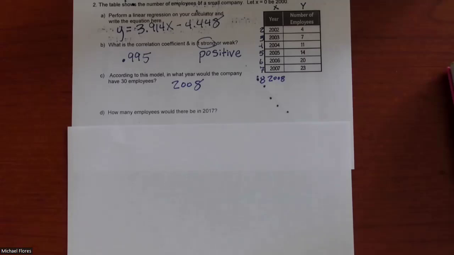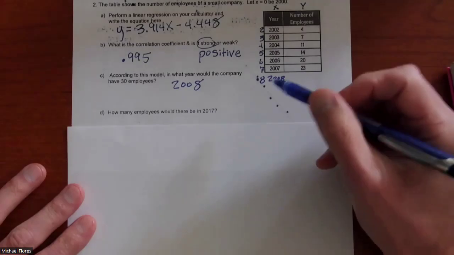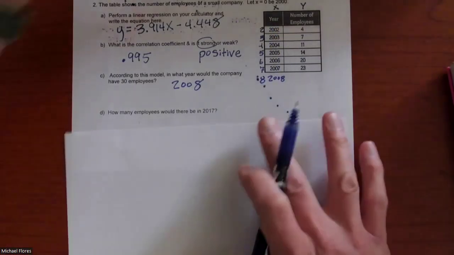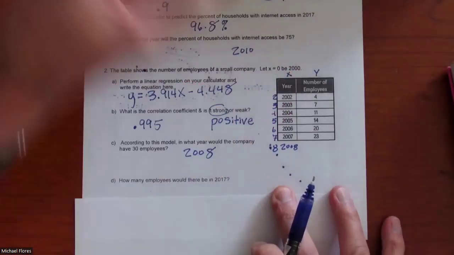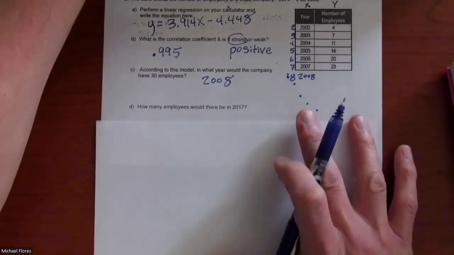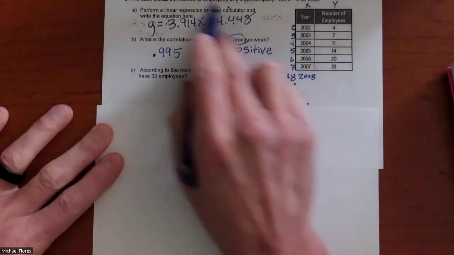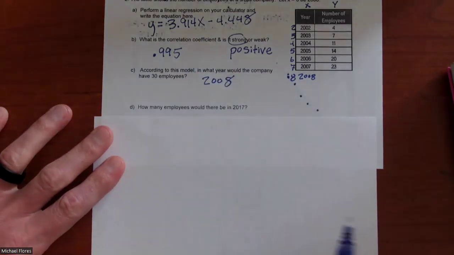And finally, how many employees would there be in 2017? Well, 2017 is 17 years away from 2000. So we just want x to be 17 here. So let's use this equation and let's let x be 17.